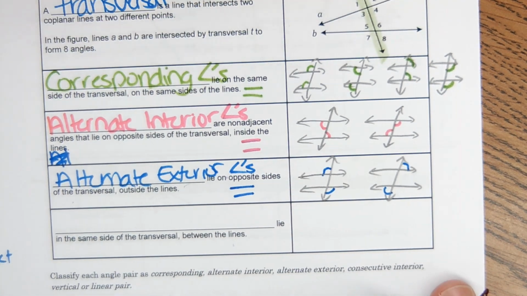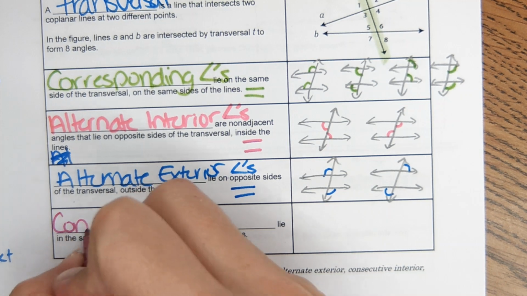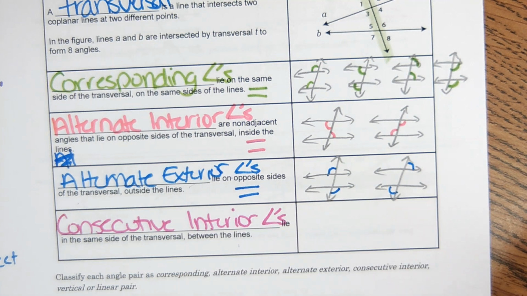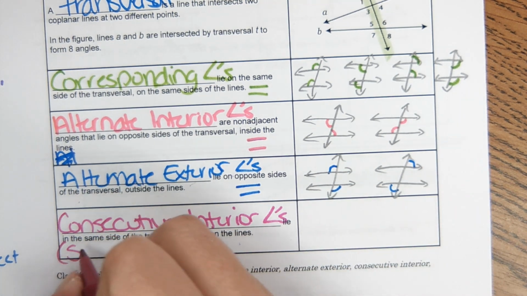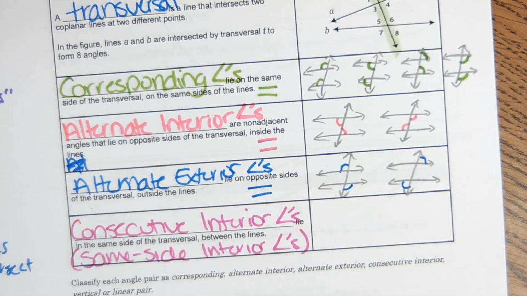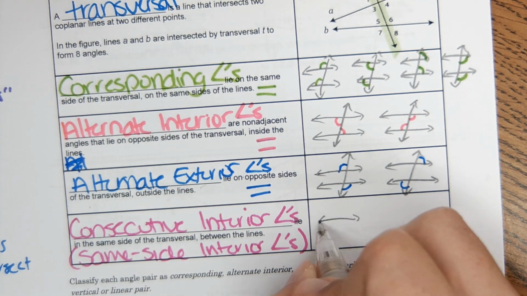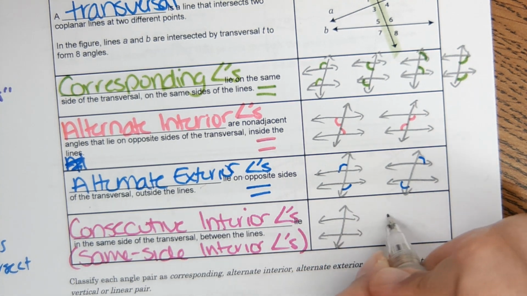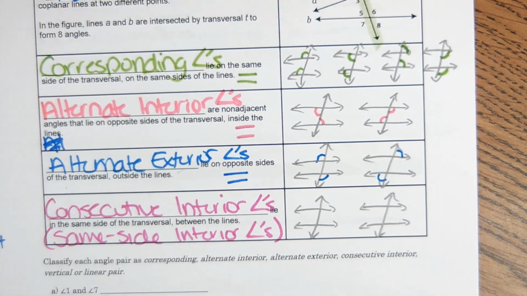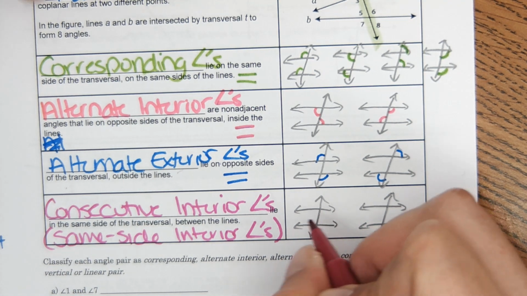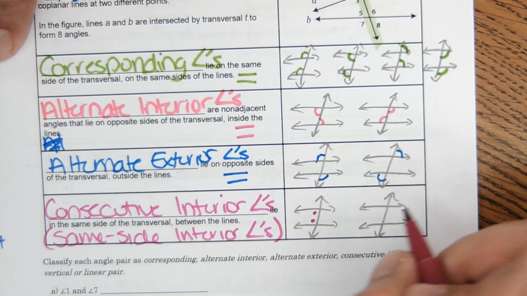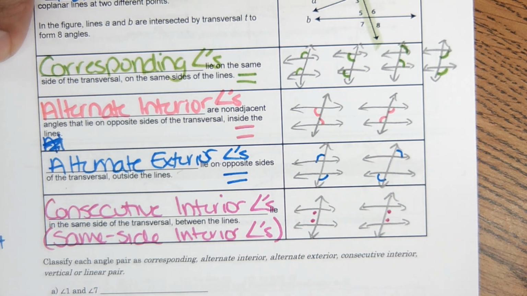And then the last one is called consecutive interior angles. Depending on the resource or the textbook, sometimes they're called same side interior angles. So we're going to draw an example here. And then, so consecutive or same side interior, they're on the inside of the parallel lines and just consecutive, right next to each other. So these two are consecutive interior and these two.